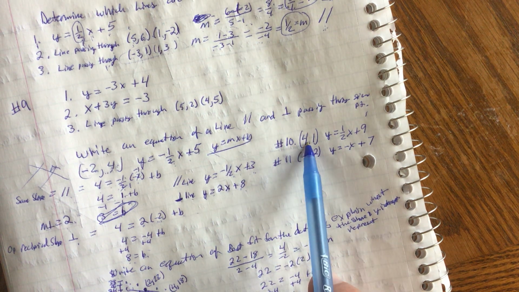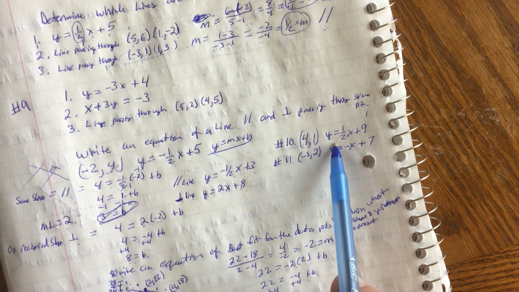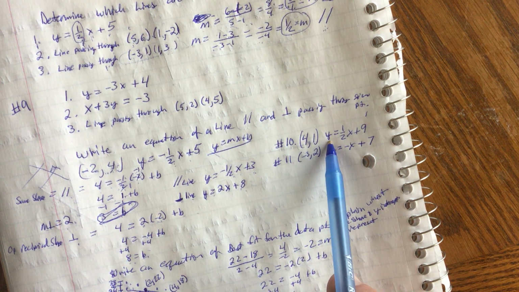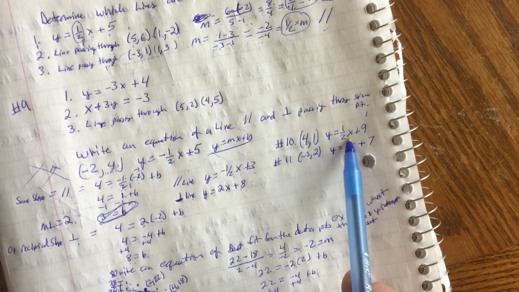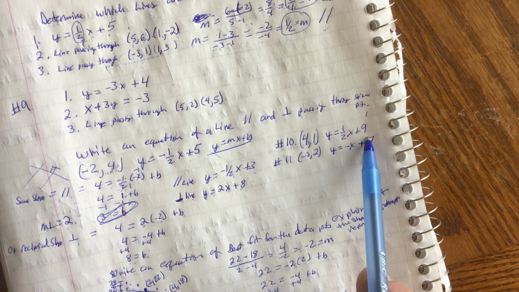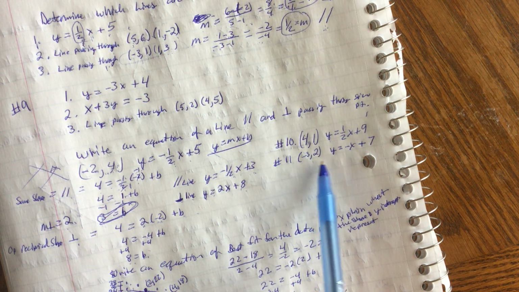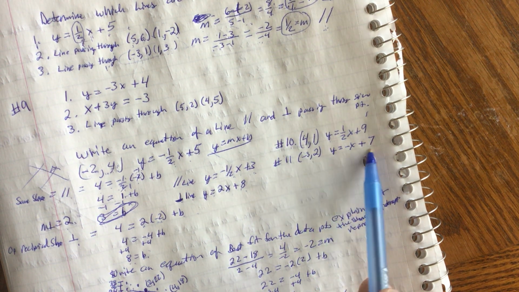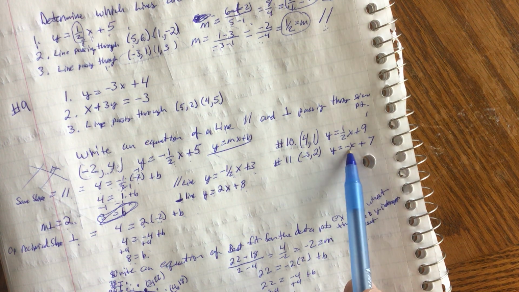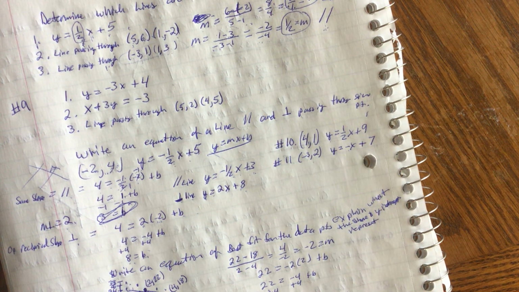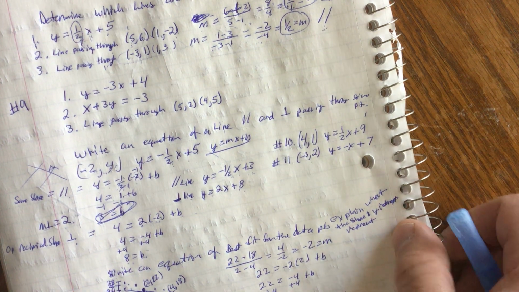Number 10, passing through the point 4, 1, and parallel and perpendicular to this line, y equals 1/2 x plus 9. Again, passing through the point -3, 2, parallel and perpendicular to this line, y equals -x plus 7. Try both of those. If you need to pause the video, do so and try those two.